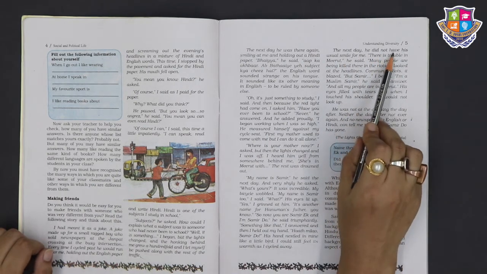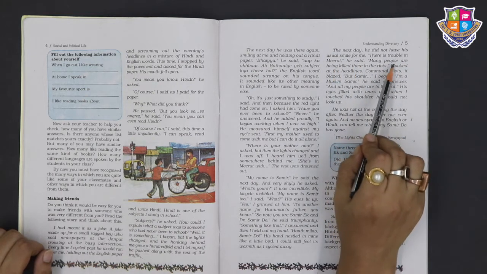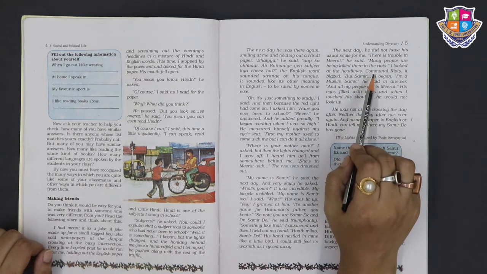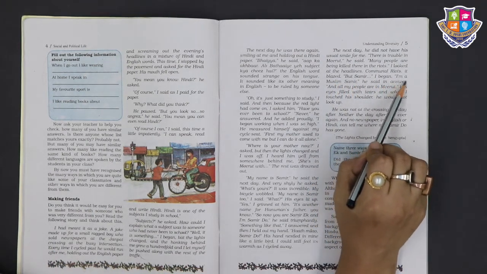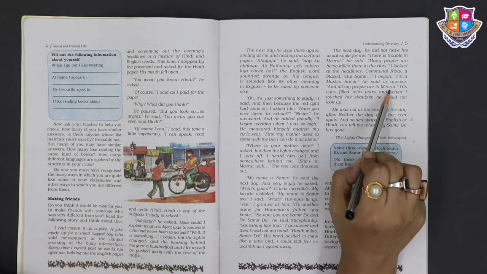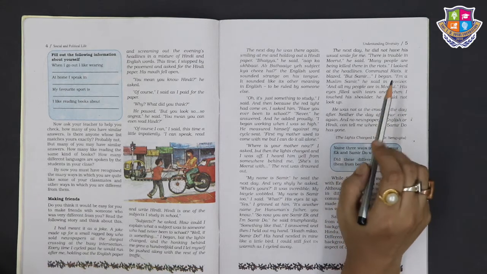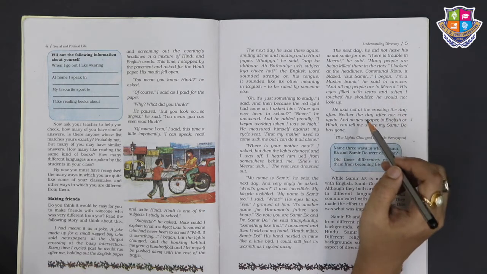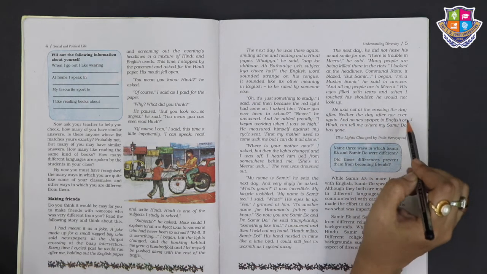The next day he did not have his usual smile for me. There is trouble in Meerut, he said. Many people are being killed there in their riots. I looked at the headlines. Communal riots. It blazed. But Samir, I began. I am Muslim, Samir, he said in answer. And all my people are in Meerut. His eyes filled with tears, and when I touched his shoulder, he would not look up. He was not at the crossing the day after, neither the day after nor ever again.